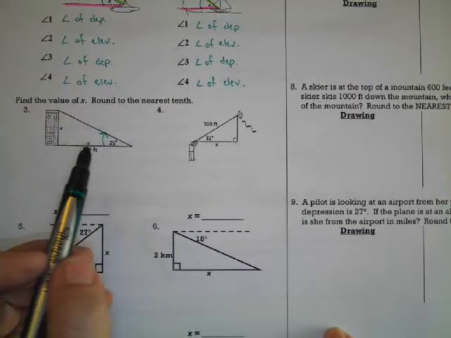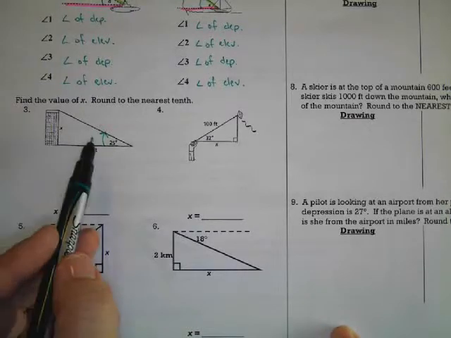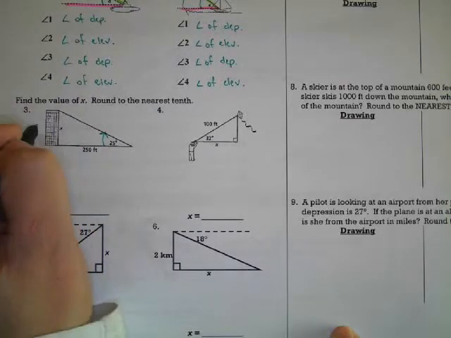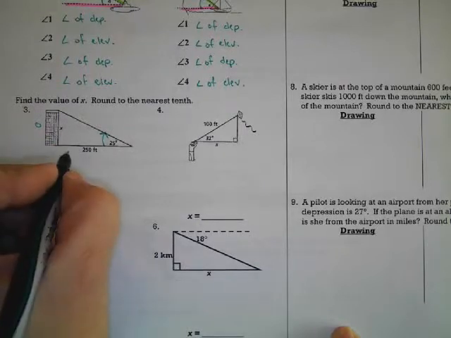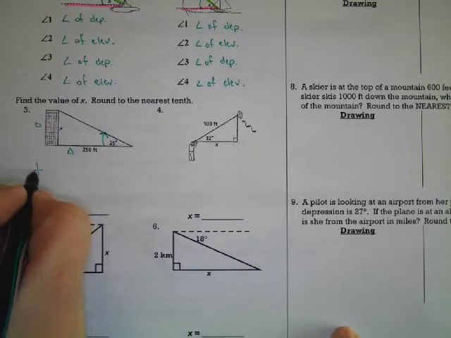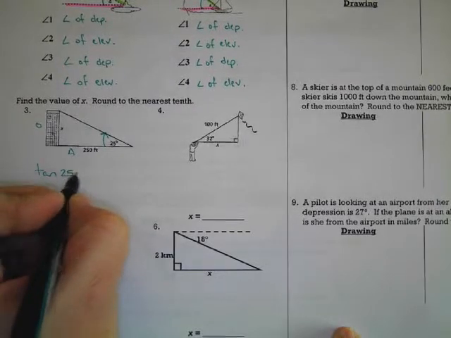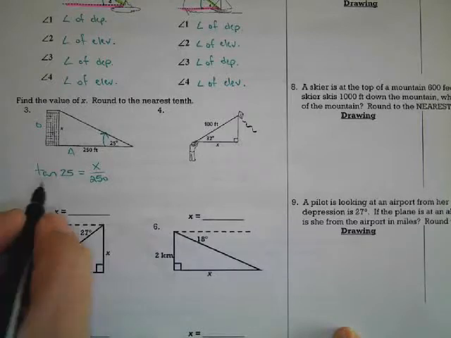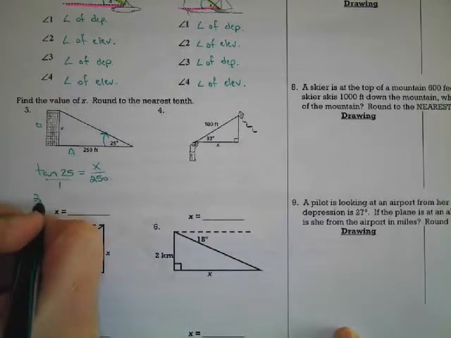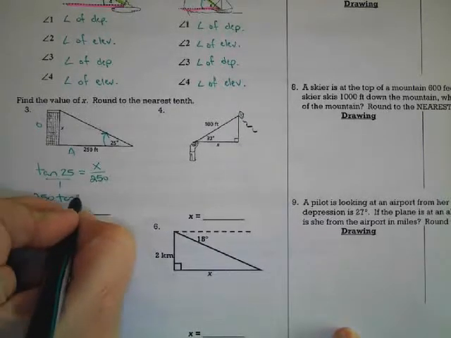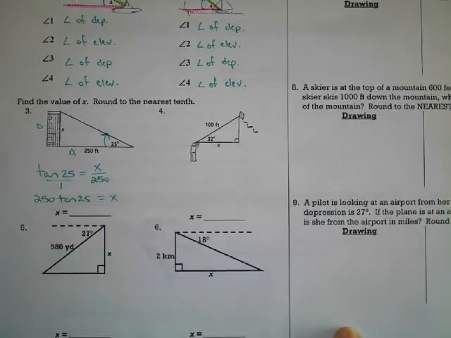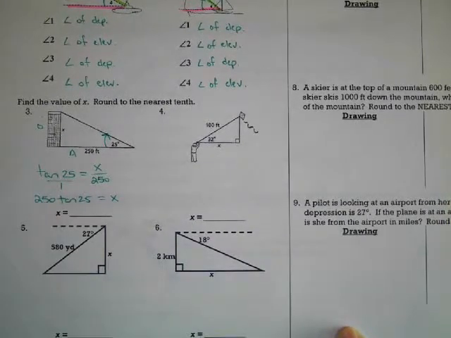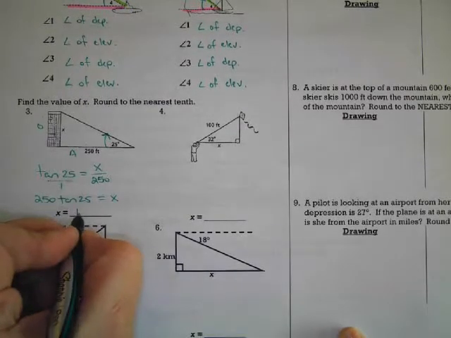So the x represents your opposite, the 250 your adjacent. So this would be the tangent ratio. Tangent of 25 equals x over 250. Cross multiply: 250 times the tangent of 25 will equal x. Make sure your calculator is in degree mode. And you get approximately 117 feet if we round to the nearest whole foot.